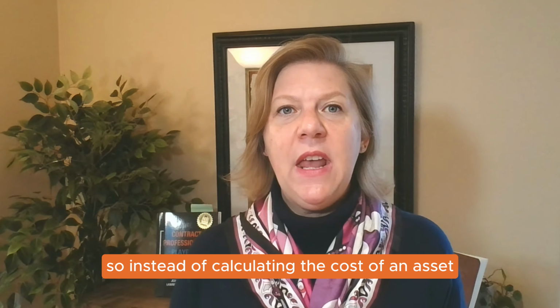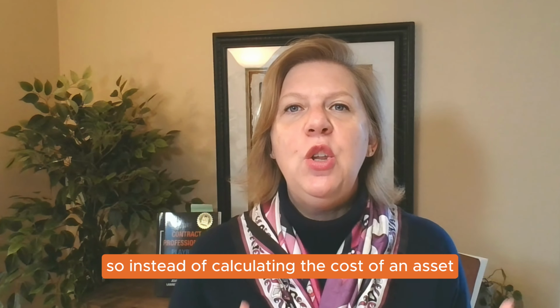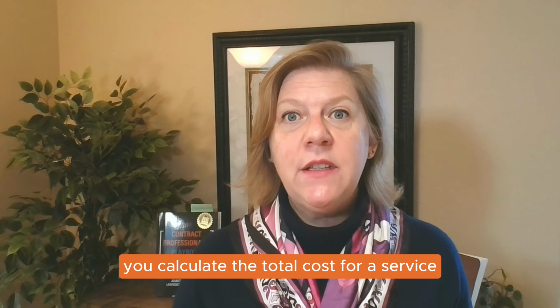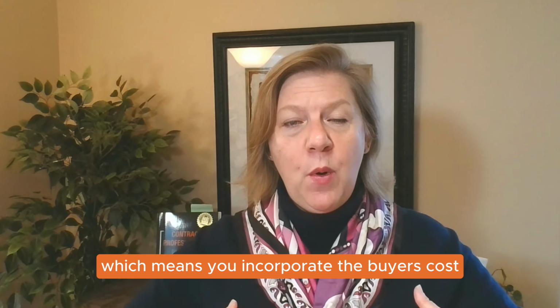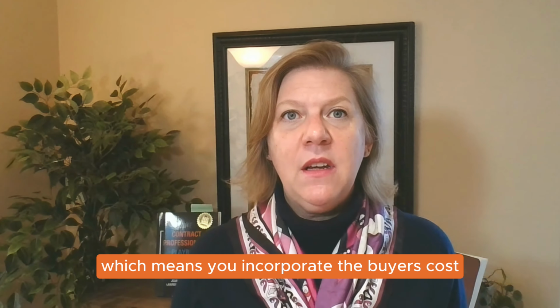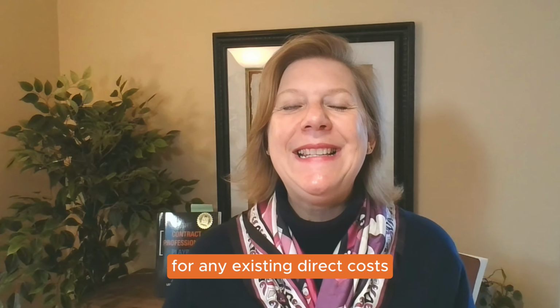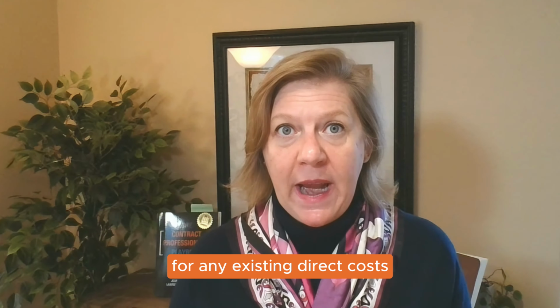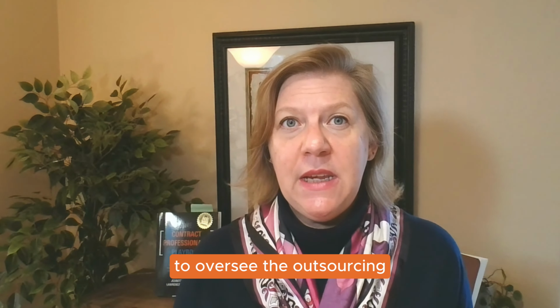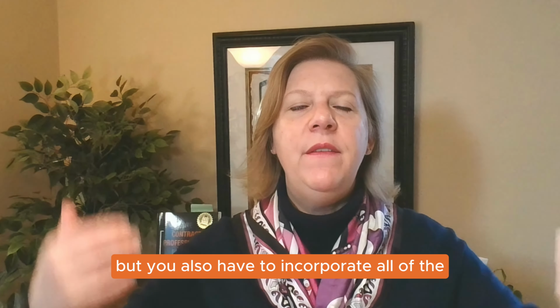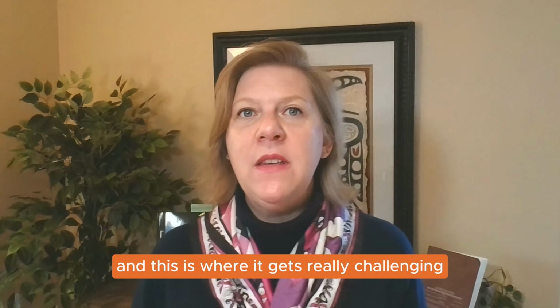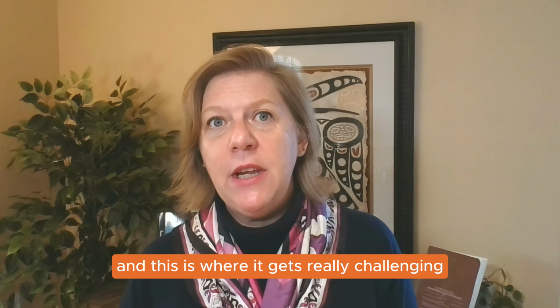So instead of calculating the cost of an asset, you calculate the total cost for a service, which means you incorporate the buyer's costs for any existing direct costs to oversee the outsourcing, but you also have to incorporate all of the indirect costs. And this is where it gets really challenging.